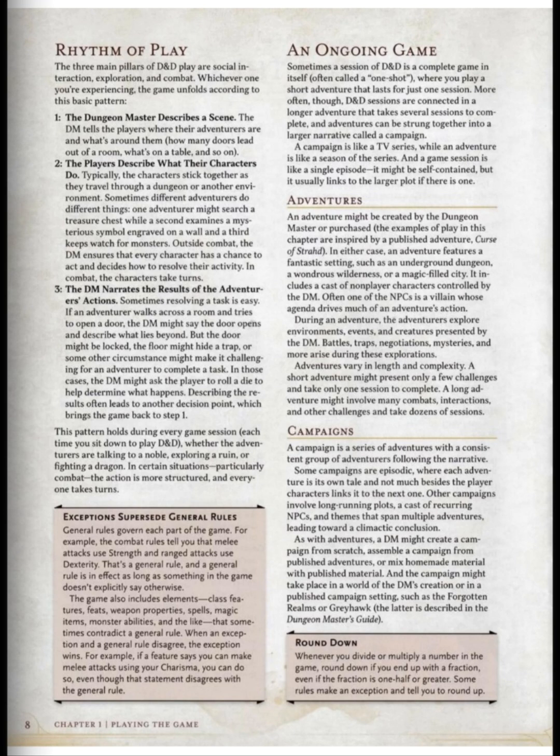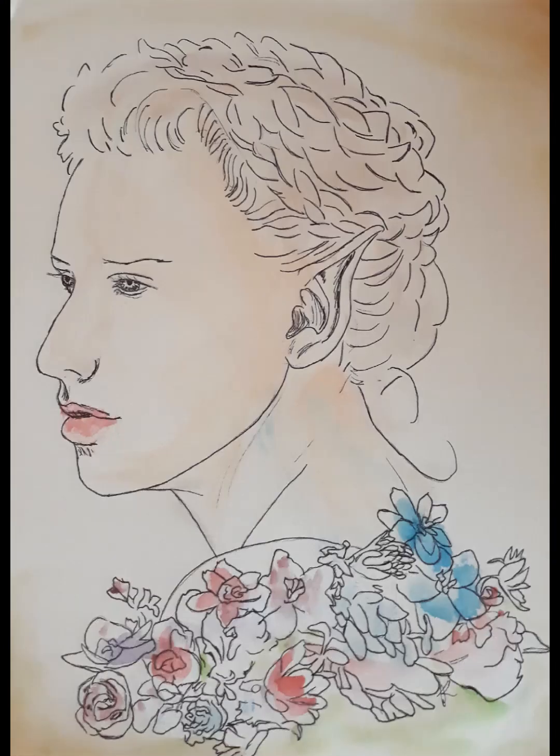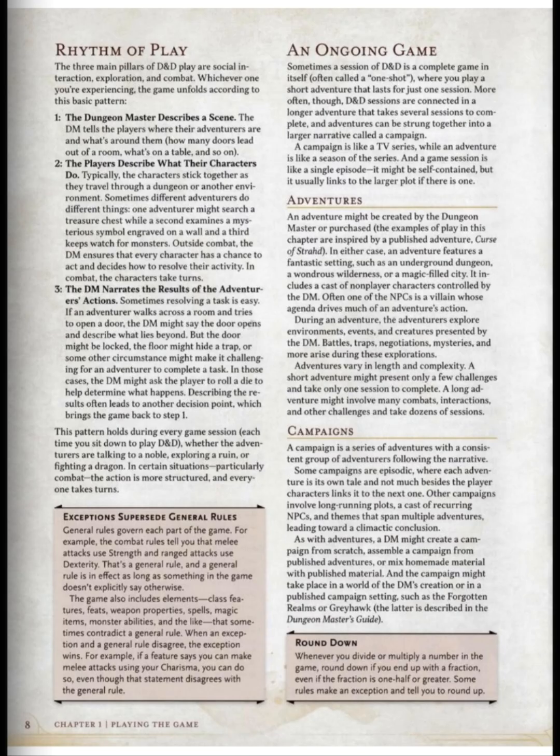An ongoing game. Sometimes a session of D&D is a complete game in itself, often called a one-shot, where you play a short adventure that lasts just one session. More often though, D&D sessions are connected in a longer adventure and take several sessions to complete.